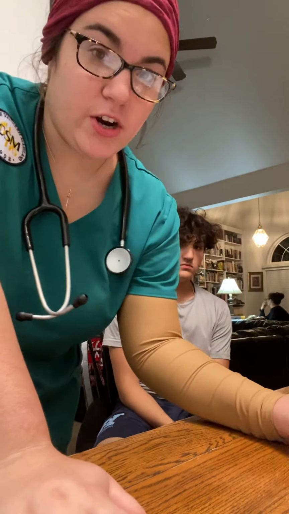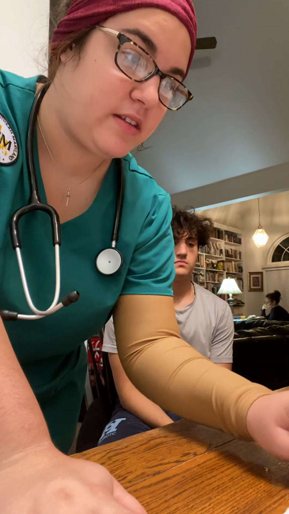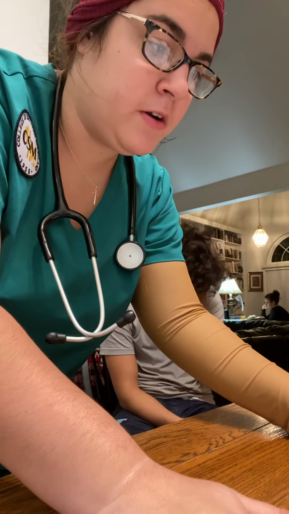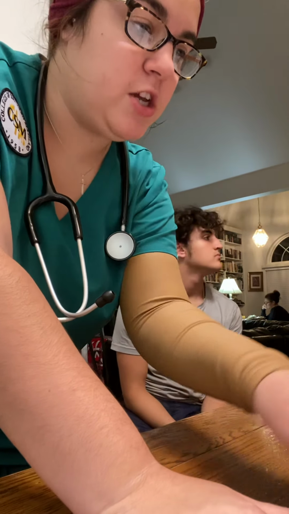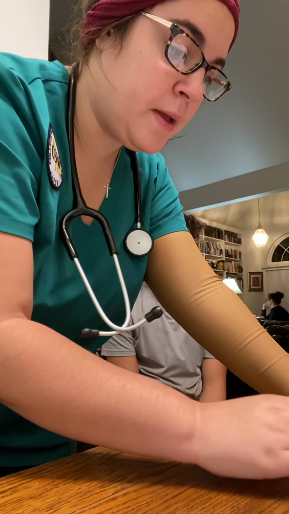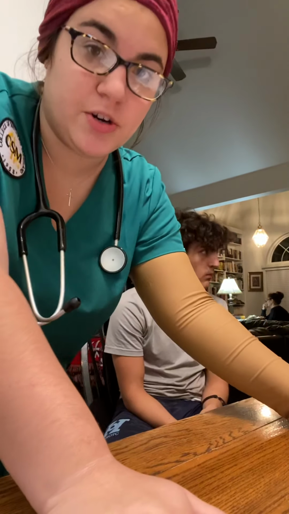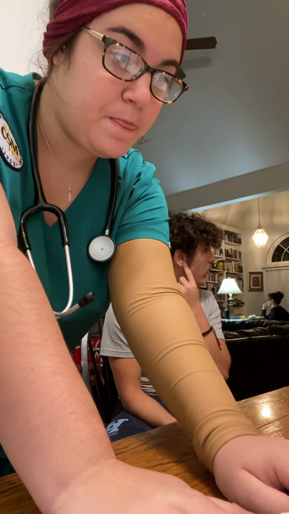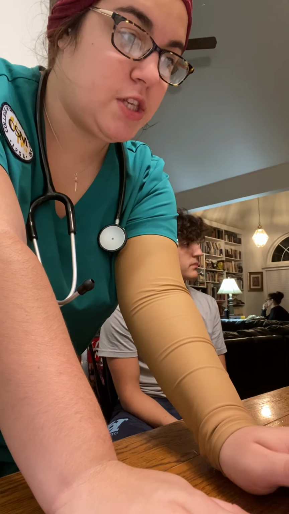Okay, I'm gonna start by checking the accuracy and the completeness of the MAR with my physician's orders. I have both of these up, I'm comparing them, they all look good. I'm gonna check my patient's chart for allergies. My patient is allergic to aspirin and triple antibiotic ointment. I'm gonna check for contradictions of the medications.